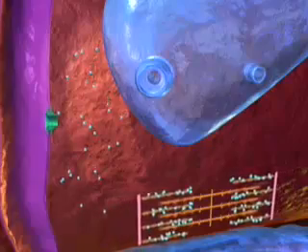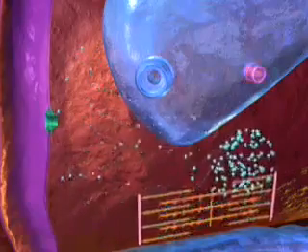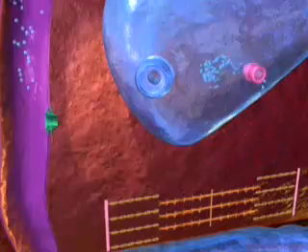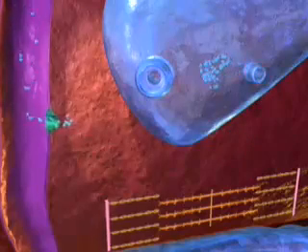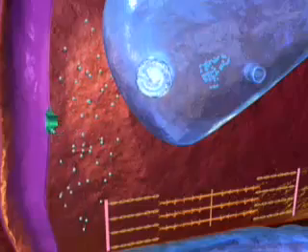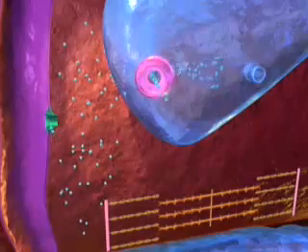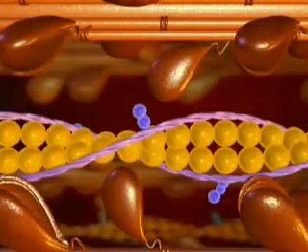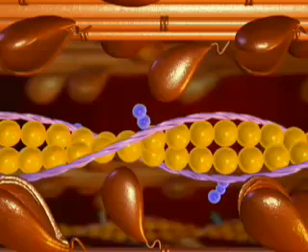At the end of the contraction sequence, calcium comes off of the myofilaments and is actively transported back into the sarcoplasmic reticulum by the calcium pump in its membrane. Calcium is also transported out of the cell into the extracellular space by a membrane-bound pump, the sodium-calcium exchanger, which is not shown here.